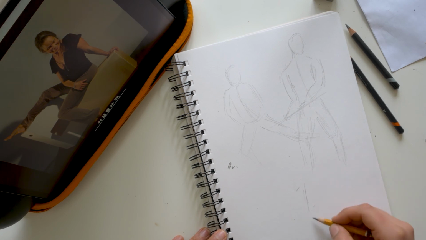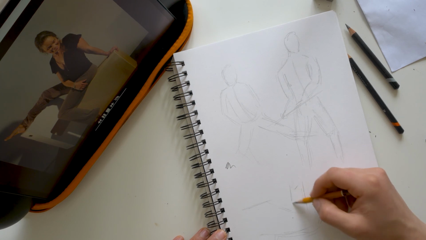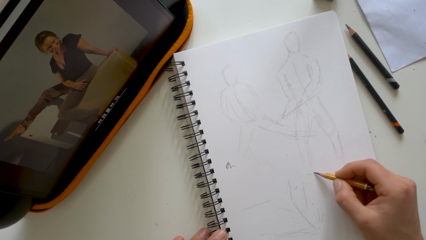So she's sat here, and then her hips are there, the legs going this way, and the other leg coming up, this leg coming down, her arms coming across here, so the torso is twisting.